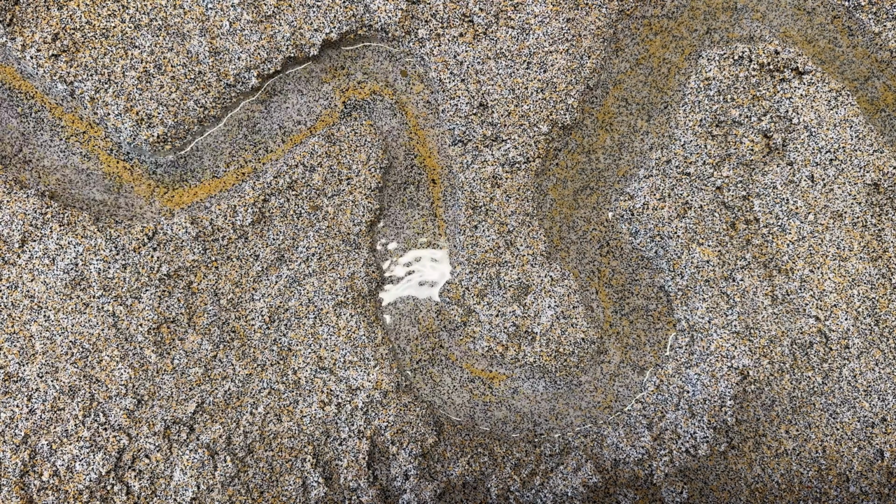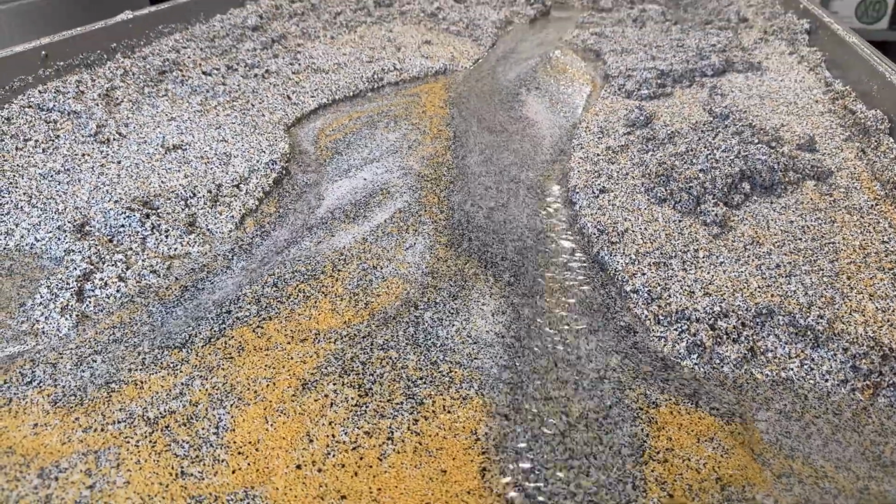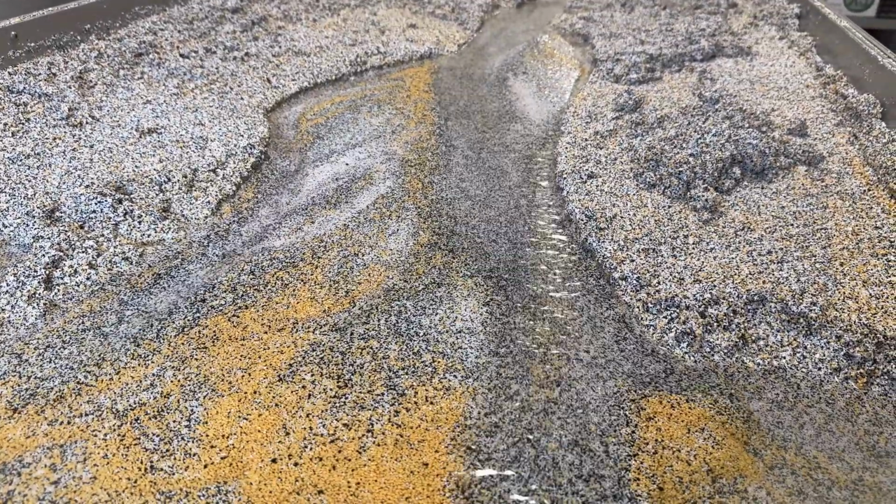Here we see a potential cutoff. The potential cutoff can become an actual cutoff when the river erodes away at the land between the two bends. Now we can see the actual start of the cutoff. Now we get to see a delta. Deltas are wetlands that form as rivers empty their water and sediment into another body of water, like oceans, lakes, or seas.